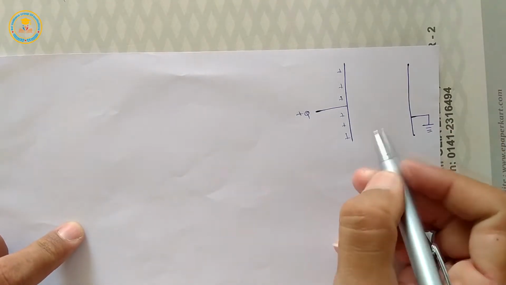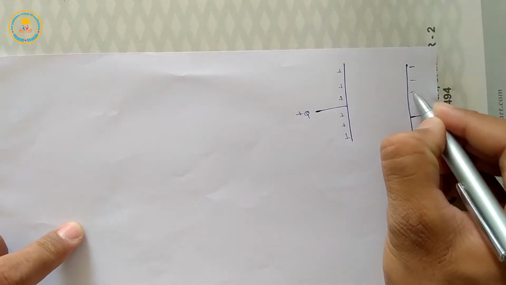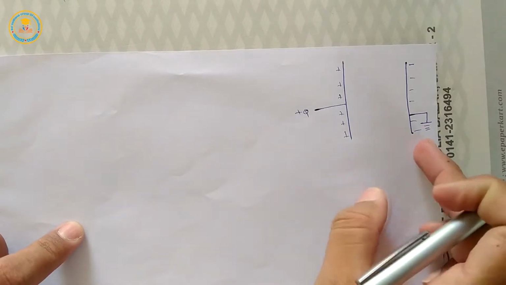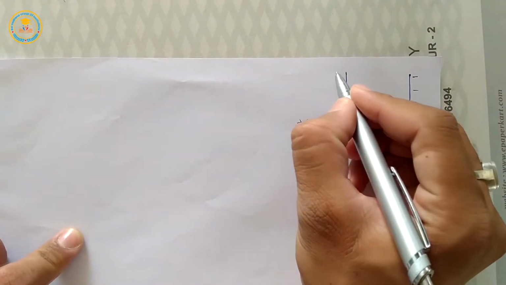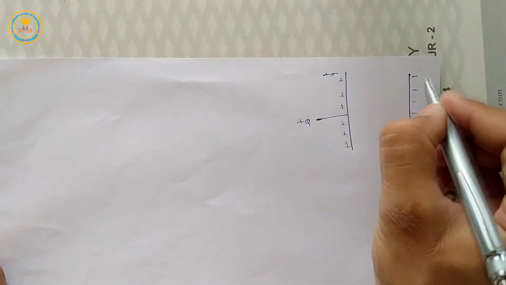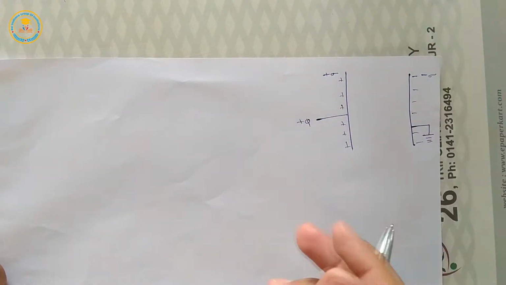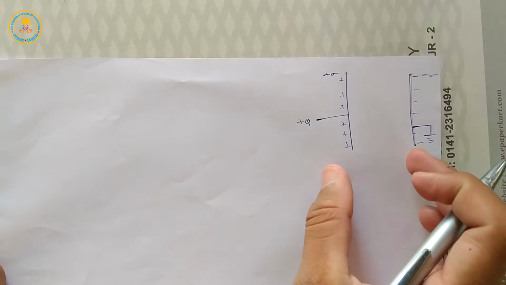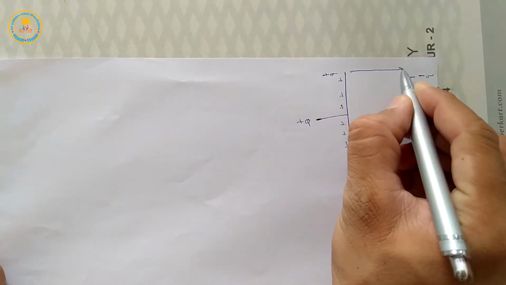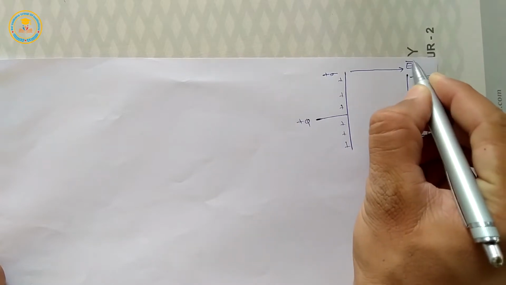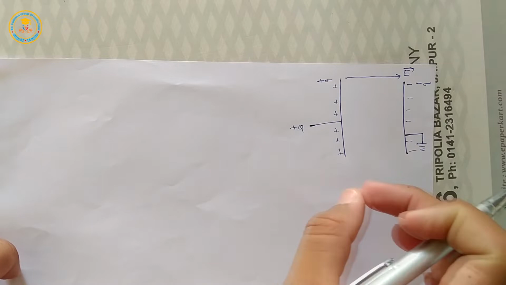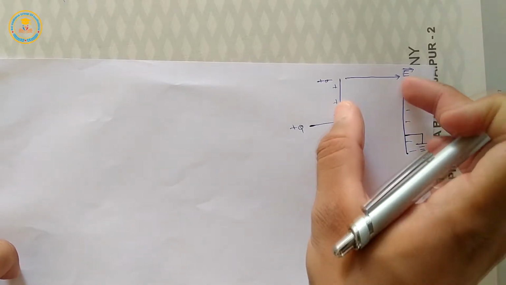Then due to induction, a negative charge of the same magnitude will be induced on it. So here the surface charge density is plus sigma and here minus sigma. Then an electric field is produced, and the direction of the electric field is from positive to negative. This is the electric field.